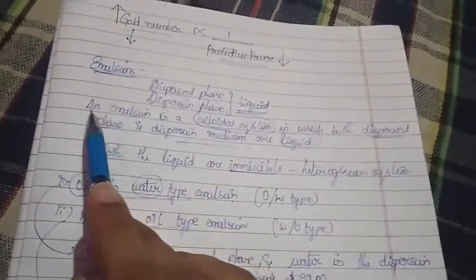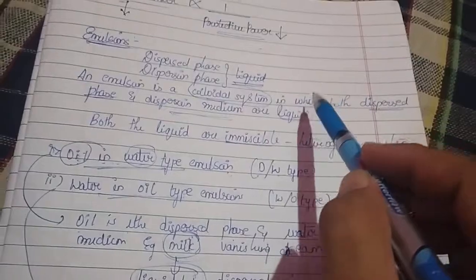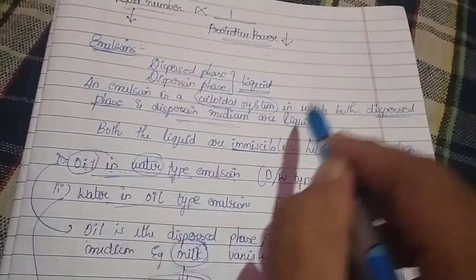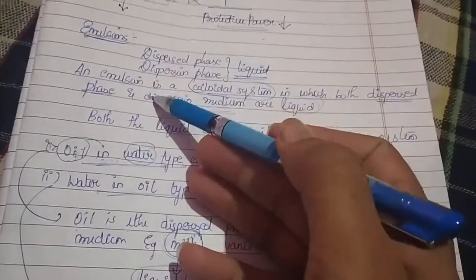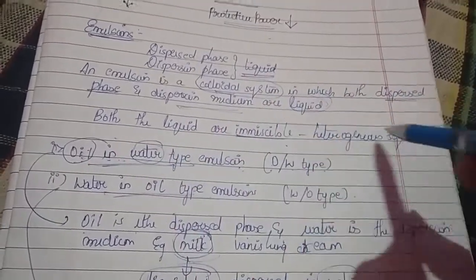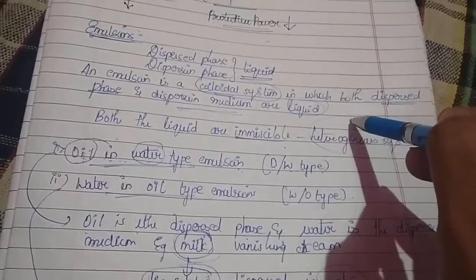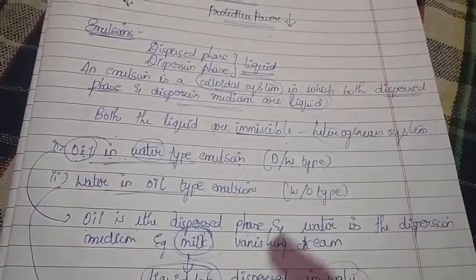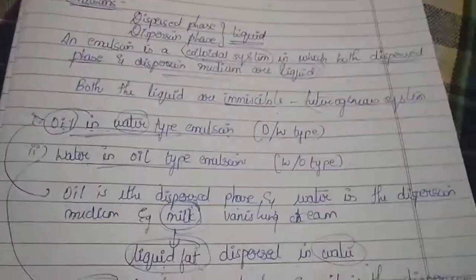So we have studied that an emulsion is a colloidal system in which both your dispersed phase and dispersion medium are liquid. So they are mainly classified into two types, and we came to know that when both the liquids are immiscible, it results in a heterogeneous system. Immiscible means they do not mix together; they are kept apart.